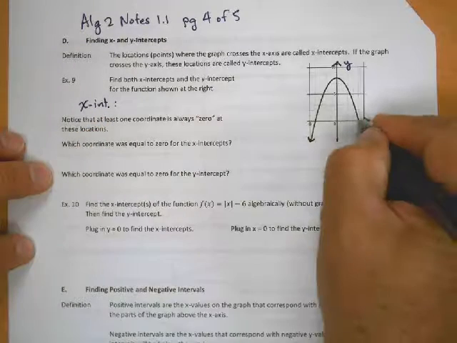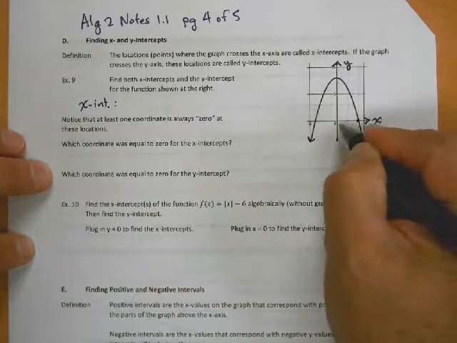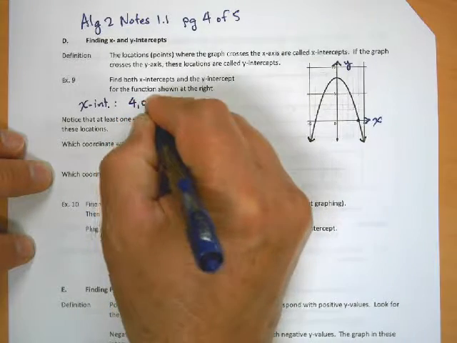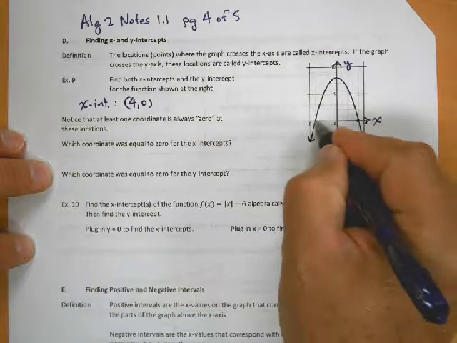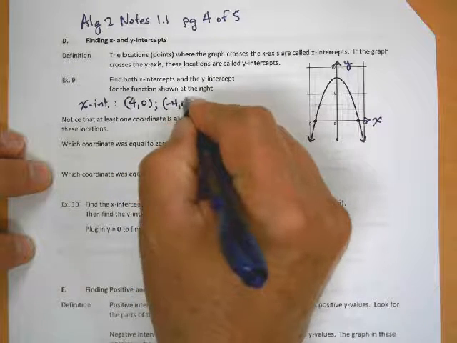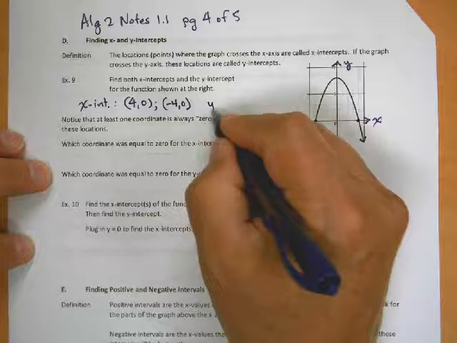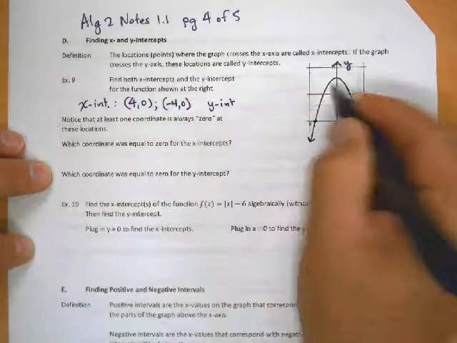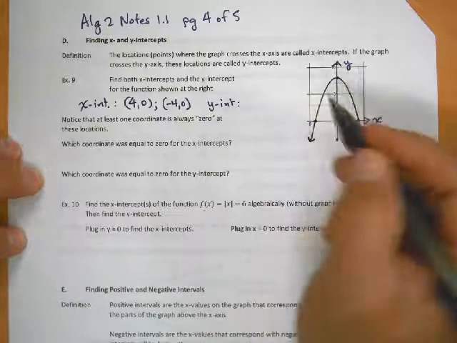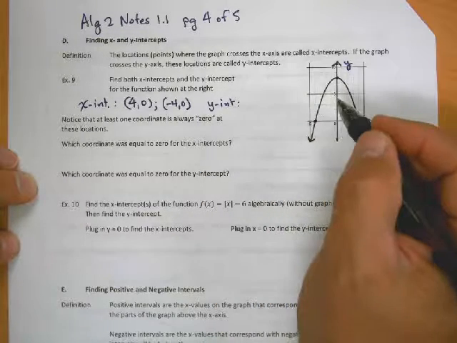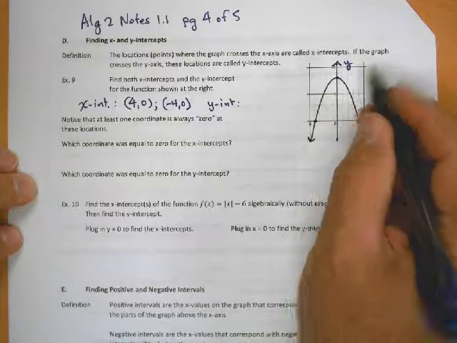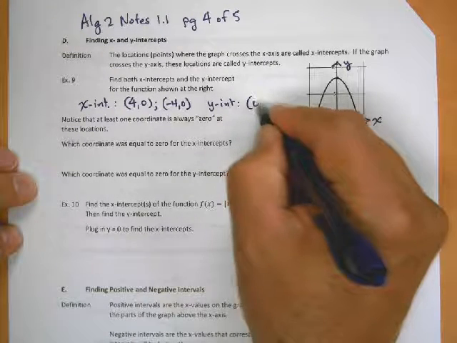And there's two places. One here is 4, 0. And the other place is over here at negative 4, 0. And then there's one y-intercept. If it's a function, you can't have two spots above each other, so this is normal to only have one y-intercept. You can have graphs that violate that, but they're not functions. Okay, so that's 0, 8 on this thing. So 0, 8.